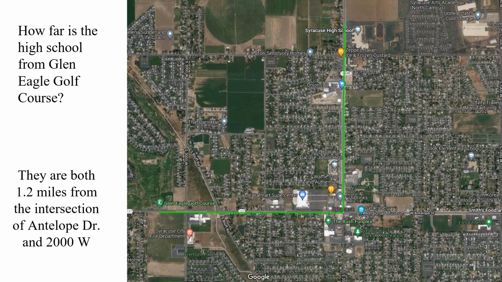One of the things you might be asking yourself is, oh, well, I don't know how long those roads are, okay? So I went ahead and looked up online here, and according to Google Maps, they're each 1.2 miles from that intersection where the Walmart is, okay? So they're each 1.2 miles away from that intersection. So you could say, oh, well, if it's 1.2 miles away on both sides, then isn't it just 2.4 miles away? Let me pose another question.